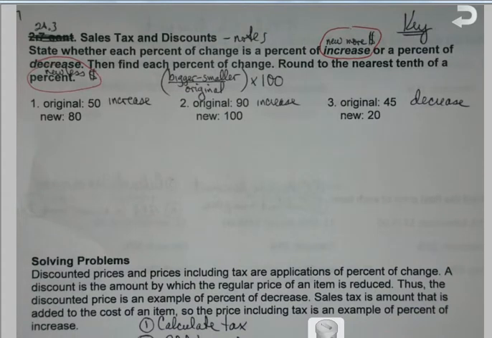But if we're asked what percentage of a change it's increasing or decreasing, there's a formula for that. I can't just say it went from 50 to 80, so it went up 30%. That's not the way this works. The formula is: you take the bigger number, whichever one it is, and it doesn't matter if it's the original or the new, subtract the smaller value from it, but we're always going to divide by the original price.